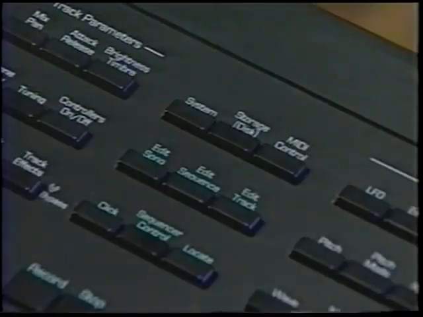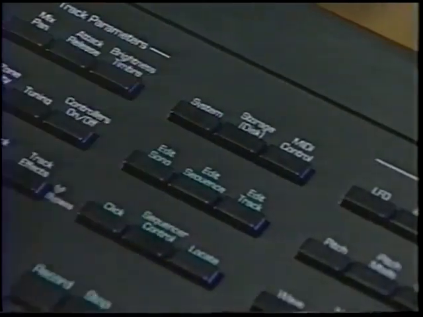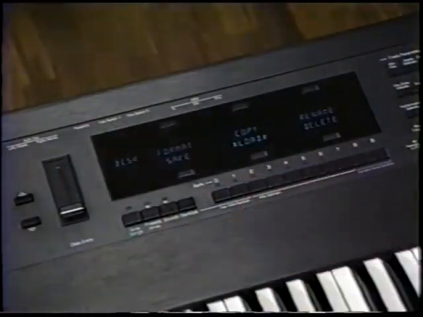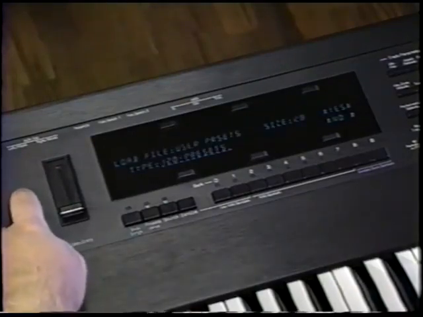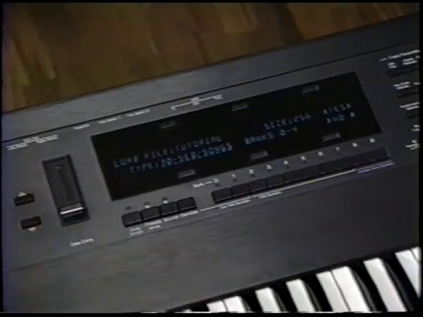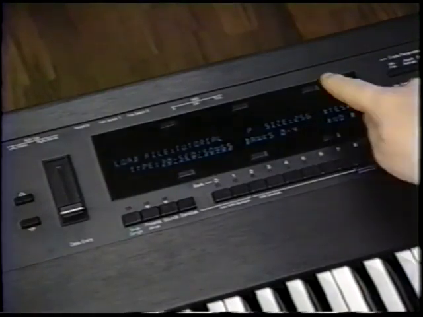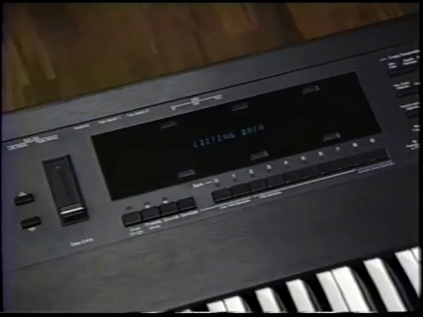Press the Storage button. Select Disk. Select Load. You can select from among several types of files to load. Use the data entry controls to set the type to 30 sequence song file. The top line of the display will show Load File equals Tutorial. Select Yes. In a few seconds, the load operation will be complete.